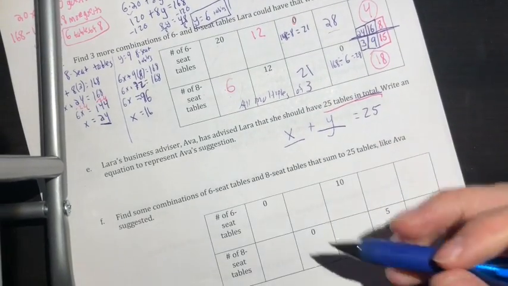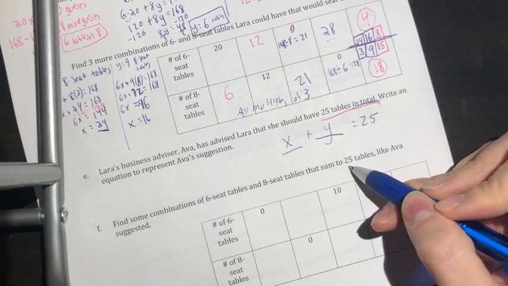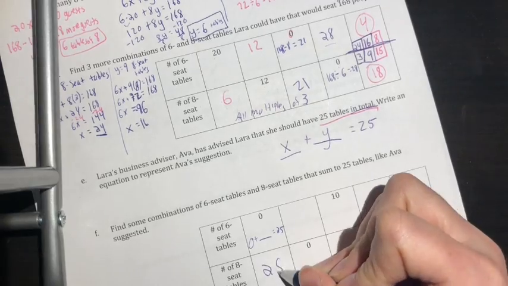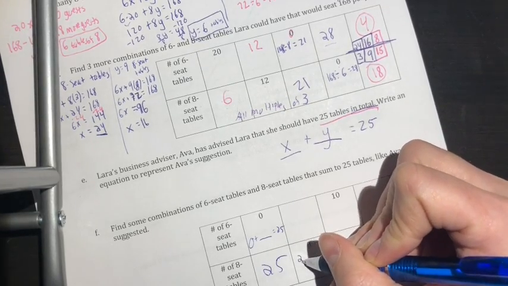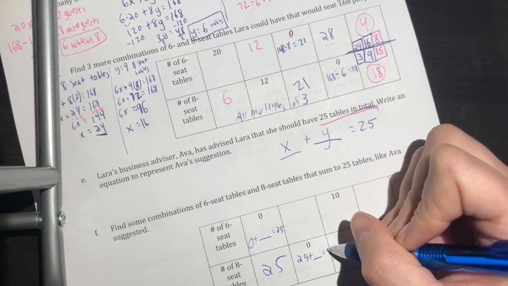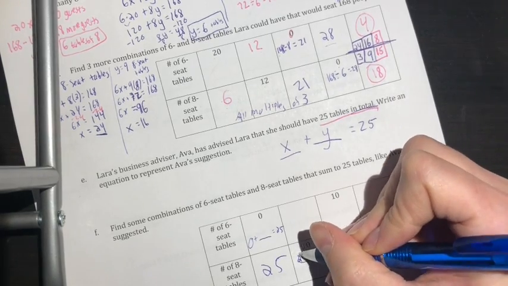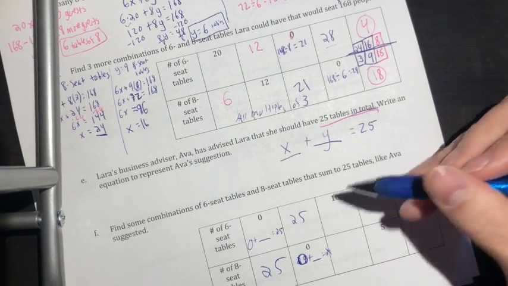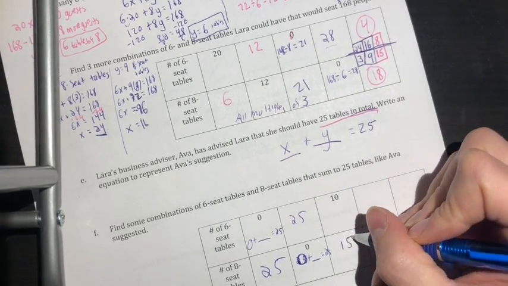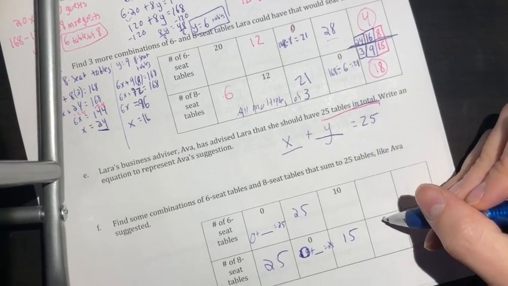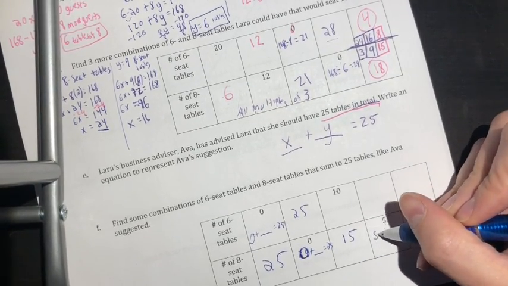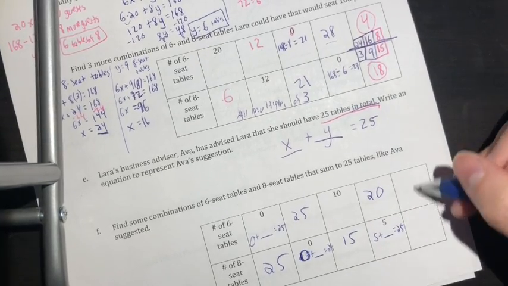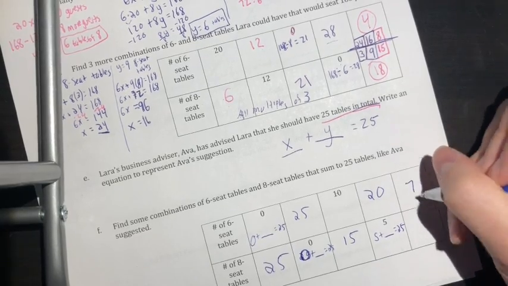So this one should be easier to do in your head. If I have 0 6-seat tables and I need 25 total tables, 0 plus what gives me 25? Well, 25. The answer is 25. And then, if I have 10 6-seat tables and 15 8-seat tables, that adds to 25. 5 plus what gets me 20? 5. Man, I'm giving away answers left and right here today. And then some other combination that gets me to 25, like maybe it's 7 and 18.